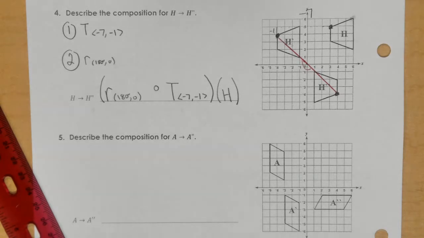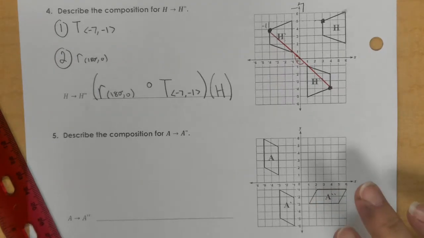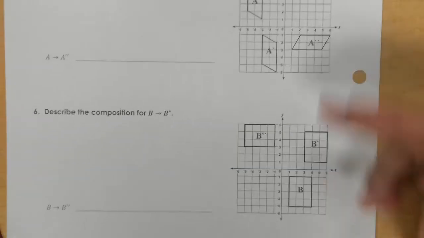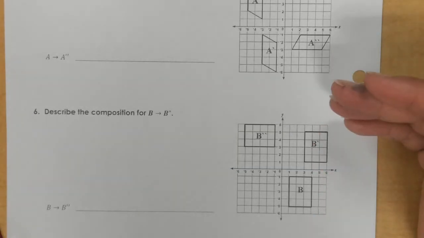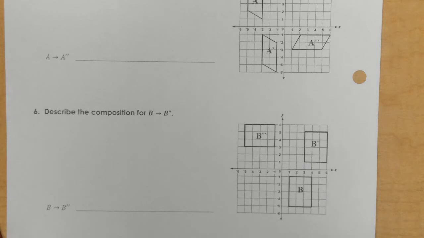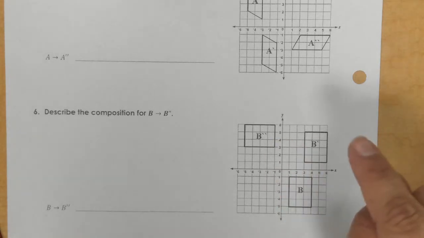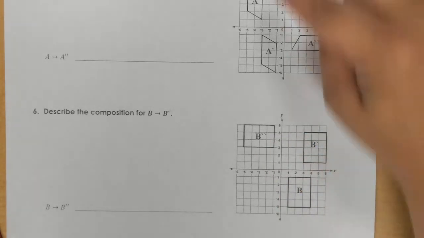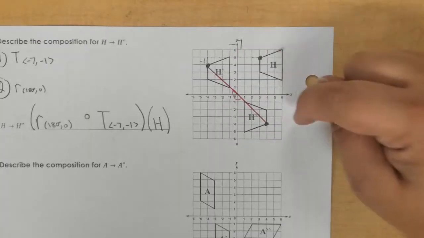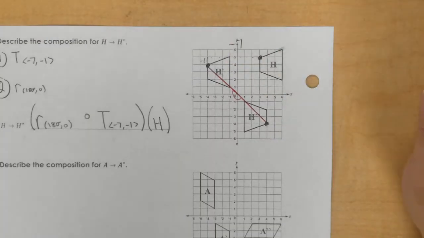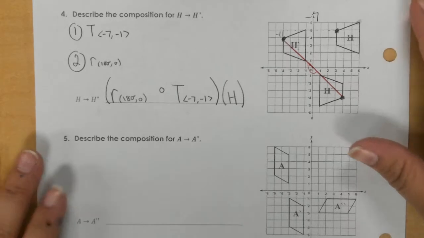Now I will tell you that when you do 5 and 6 and you get to the rotating part, both of these should be 90, just so you know. And when you are working them out, you should be able to get that right angle when you create your line, like my red line here that I drew in. Okay, I hope this helps you guys.